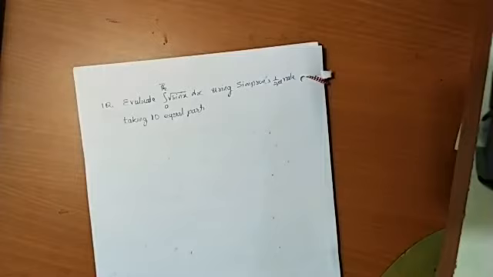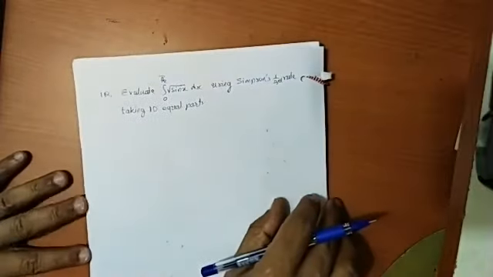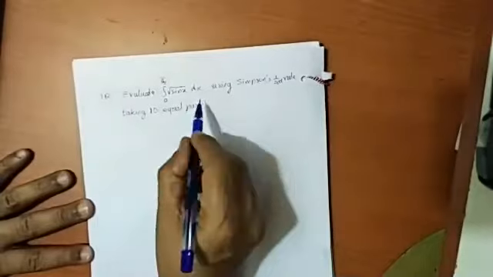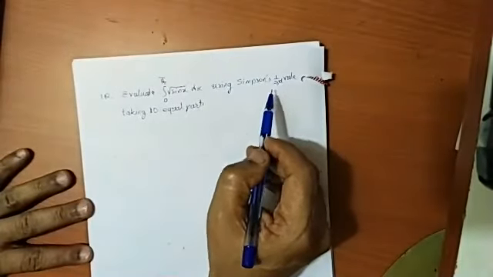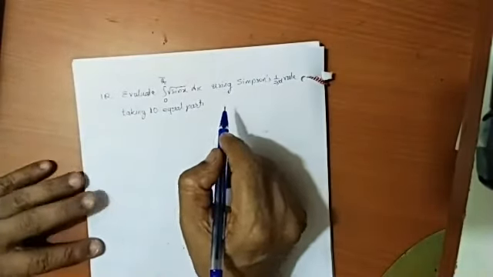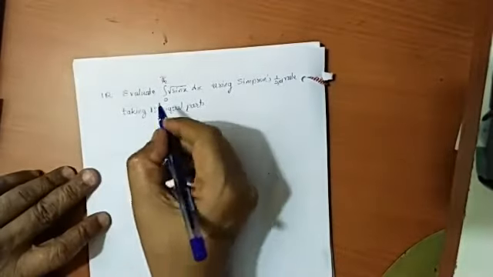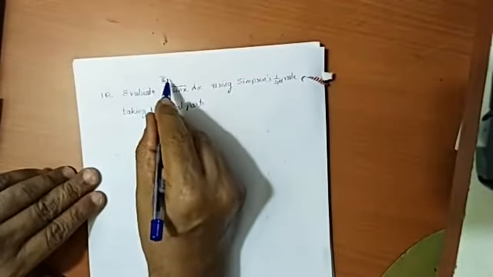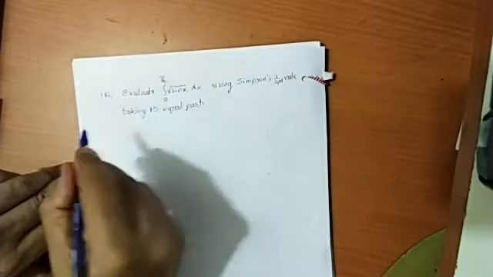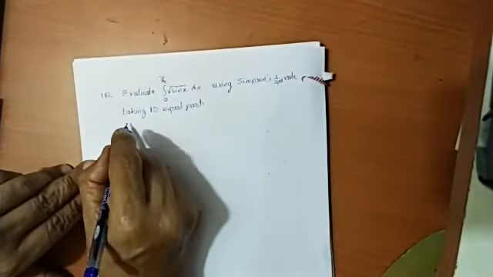First I divide 0 to pi by 2 into 10 equal parts, right? Because as I told you, for Simpson's one-third rule it should always be an even number of equal parts, so 10 equal parts. That means I should go up to x0, x1, x2, up to x10. Now find out h first.